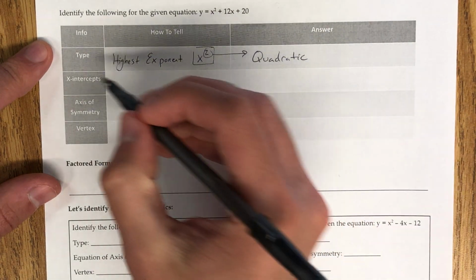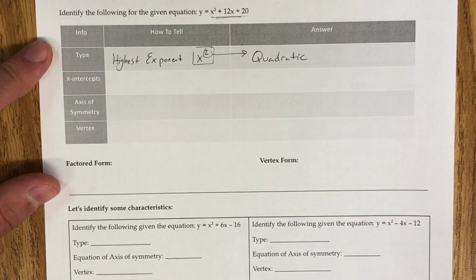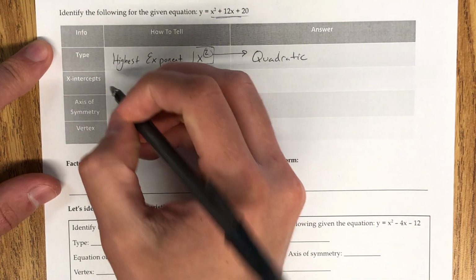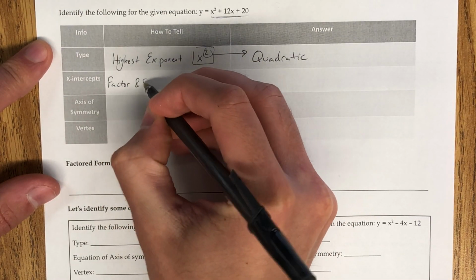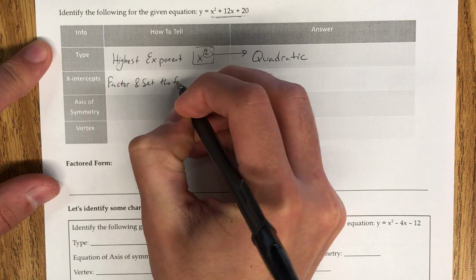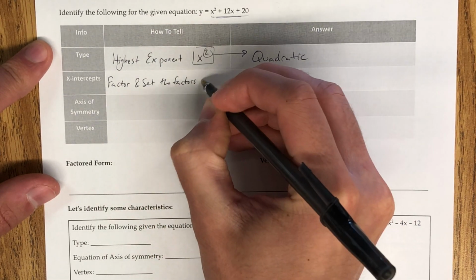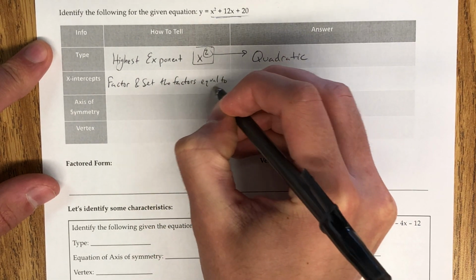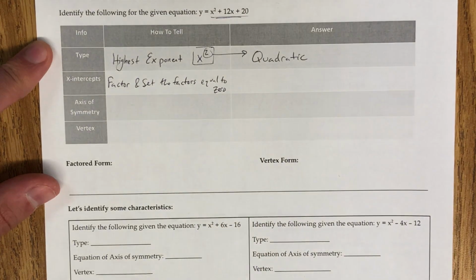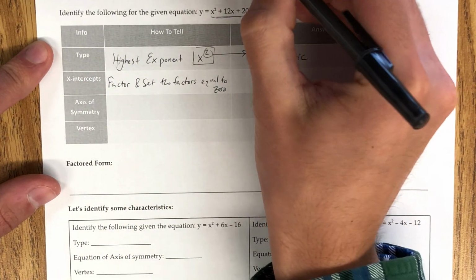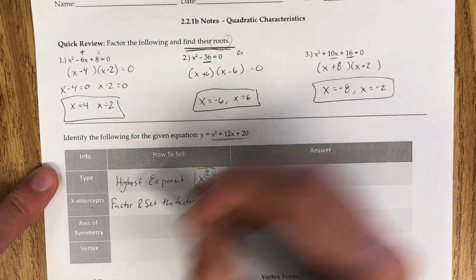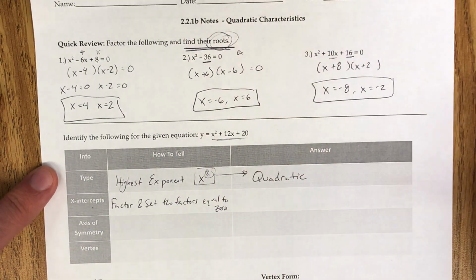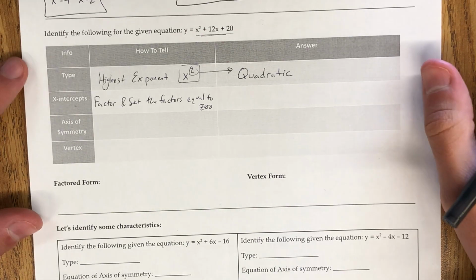The way we determine our x-intercepts from a function is you start by factoring, and then you set the factors equal to 0. So what we did up top, x-intercepts, same thing as roots. So that's essentially what we do to find our x-intercepts.